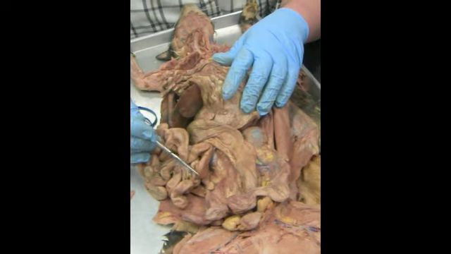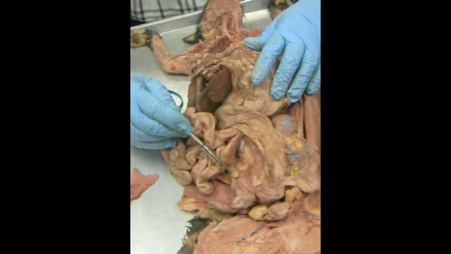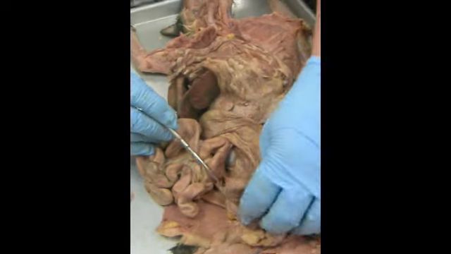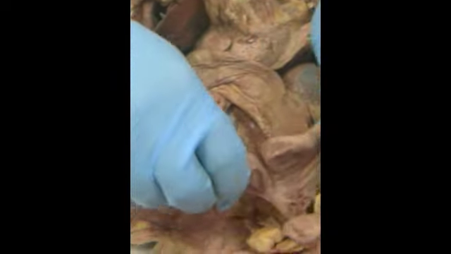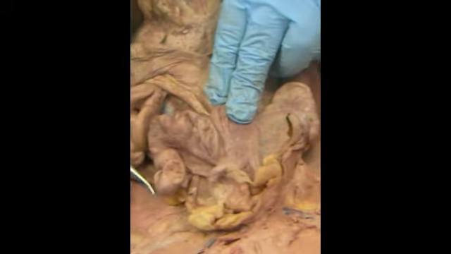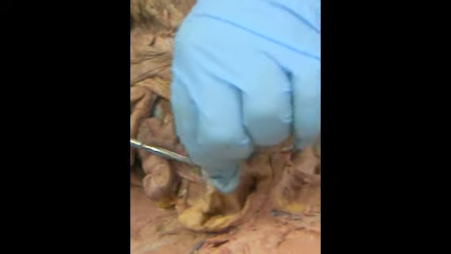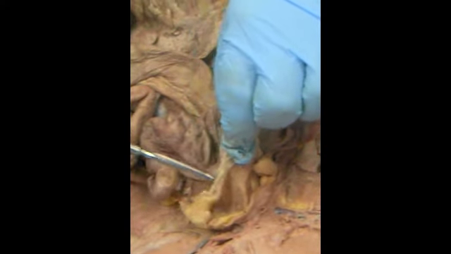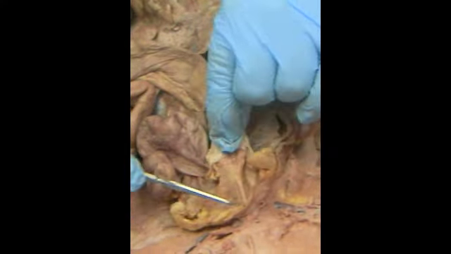The ovary is this little bean structure here, surrounded by fallopian tubes. These are the horns of the uterus coming down to the body of the uterus here. This small sac right here is called the urinary bladder. On either side is going to be fat.